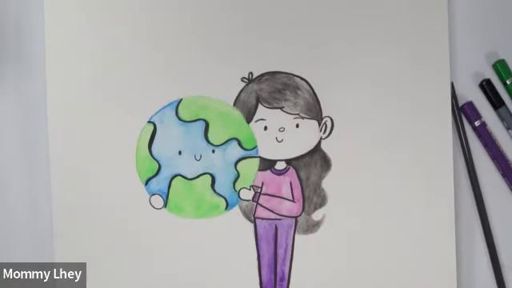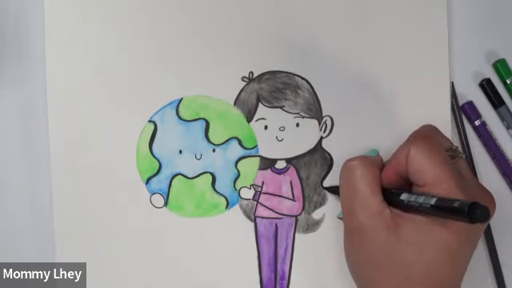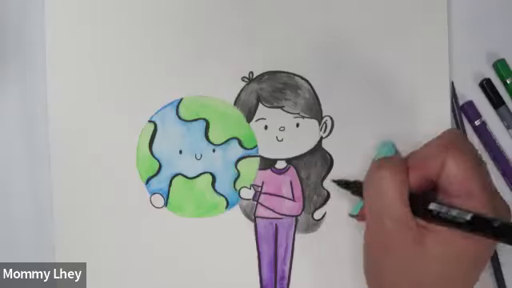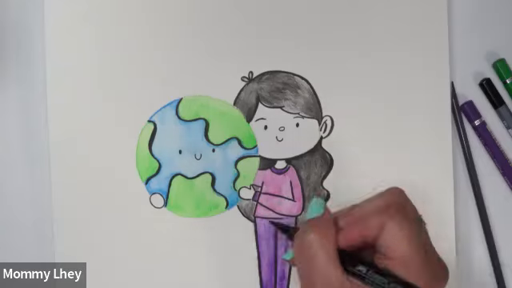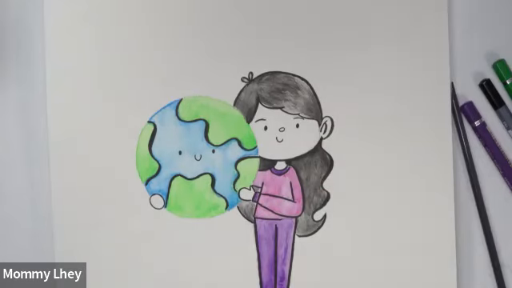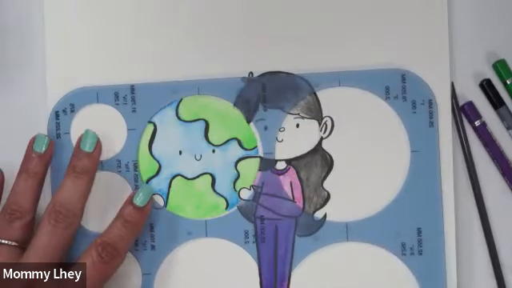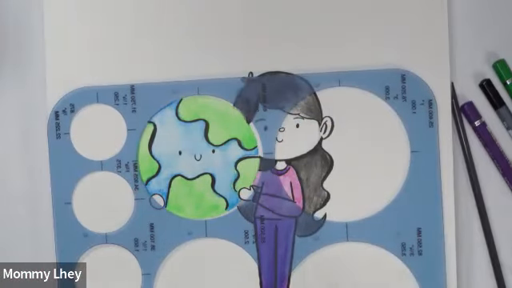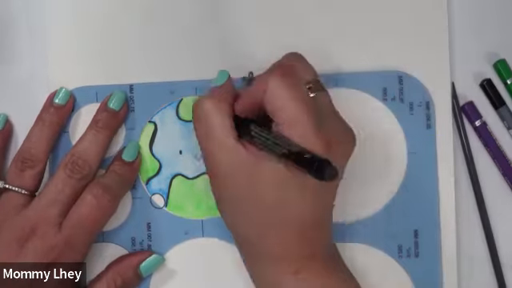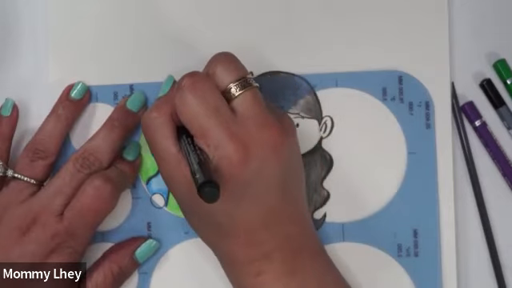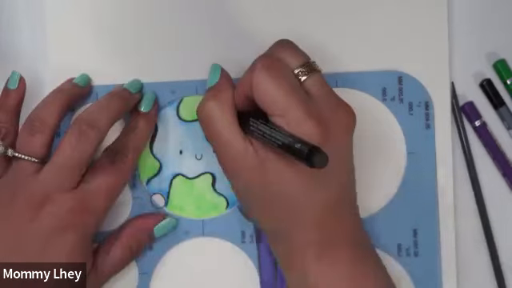But I think I'm going to use my, oops, my hair. Like that. I'm going to use the super fine for my globe. Which one did I use? Oop, this one. I think this is what I used. Okay, don't go over your hand.